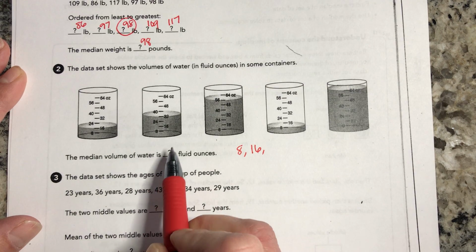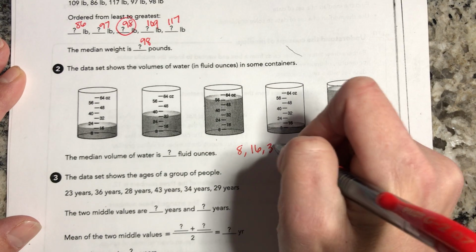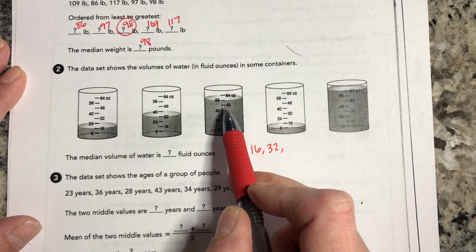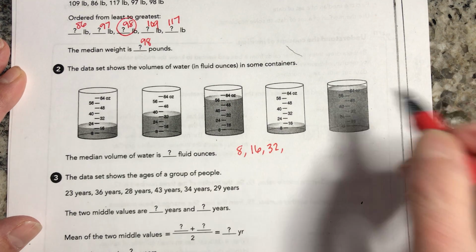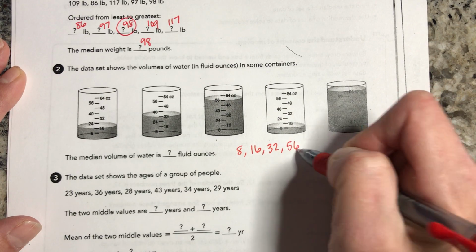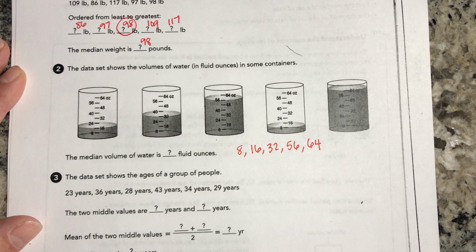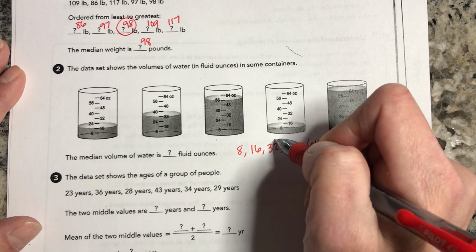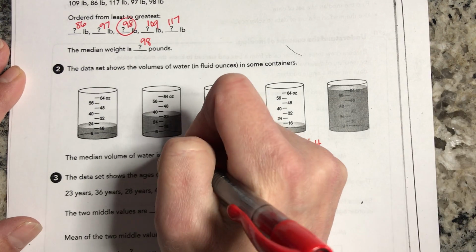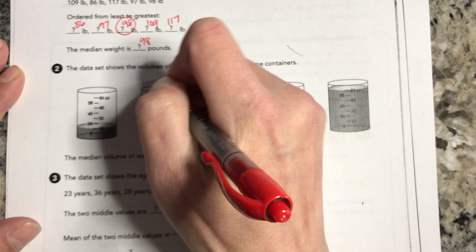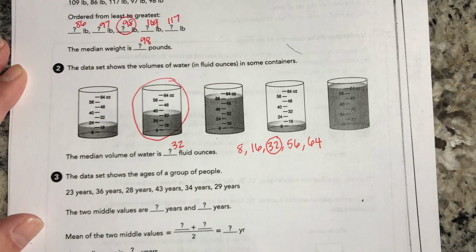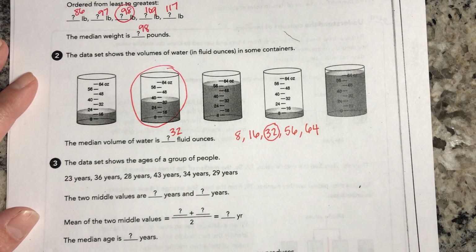And then next we would have 32. And then next would be 56. And then next would be 64. Okay, so our middle value would be this one, 32 ounces. How did you do? All right, moving on.